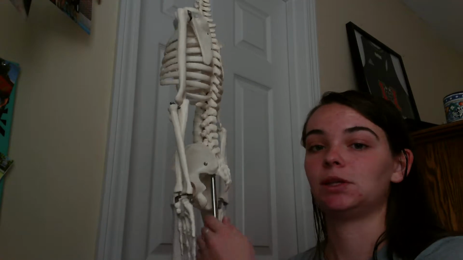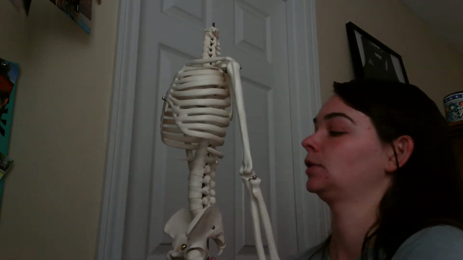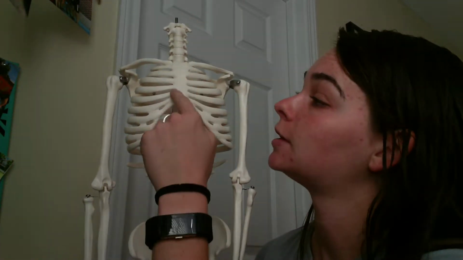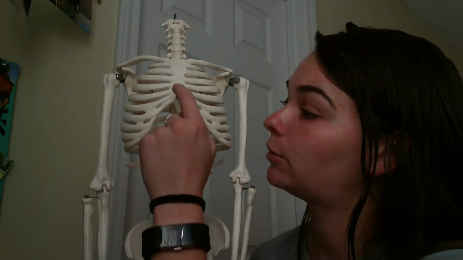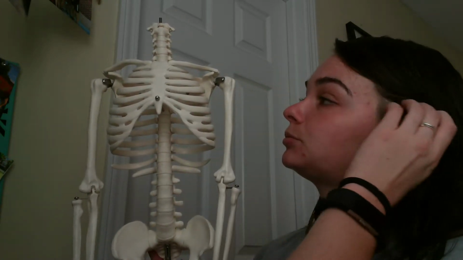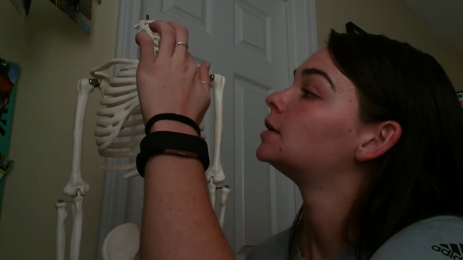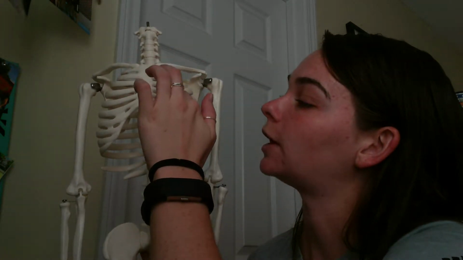And then going into the thoracic cage, this right here is the manubrium, which is a flat bone. This is the body of the sternum, which is a flat bone, and this is the xiphoid process, which is a flat bone. And then in total there are 12 ribs. The first 7 ribs are called true ribs, and they are flat bones. So you have 1, 2, 3, 4, 5, 6, 7. These are all flat bones.